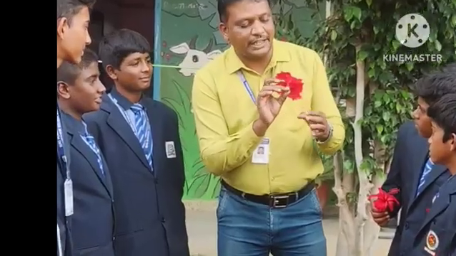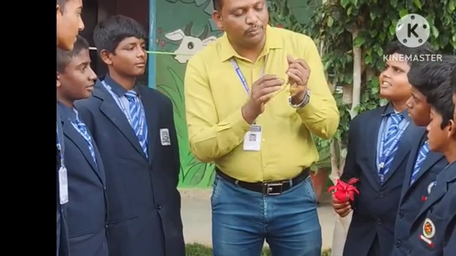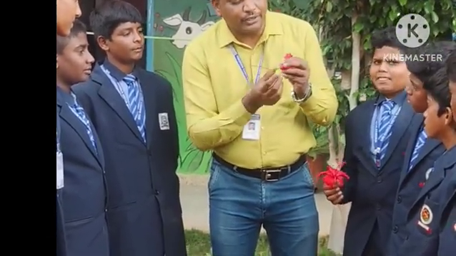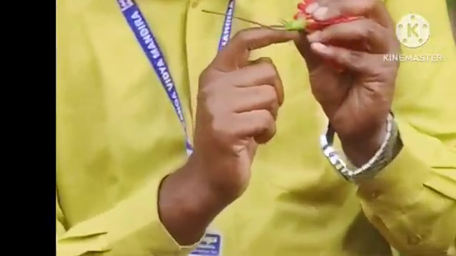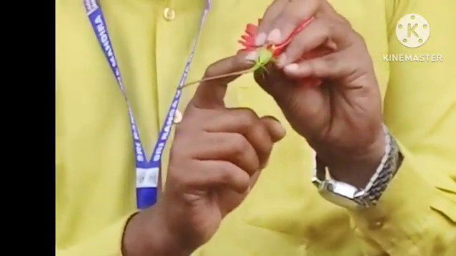Now, whenever the flower is in the bud stage, the part we call calyx covers it. The calyx is made of green leaf-like structures called sepals.